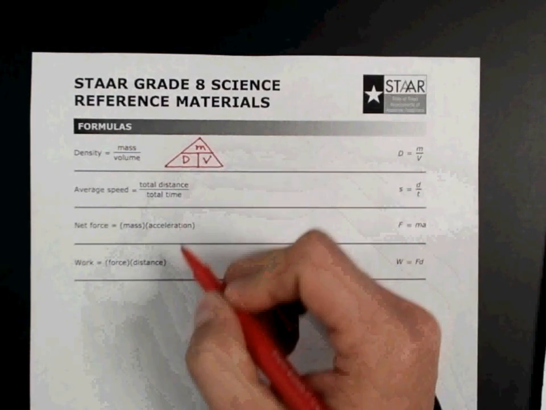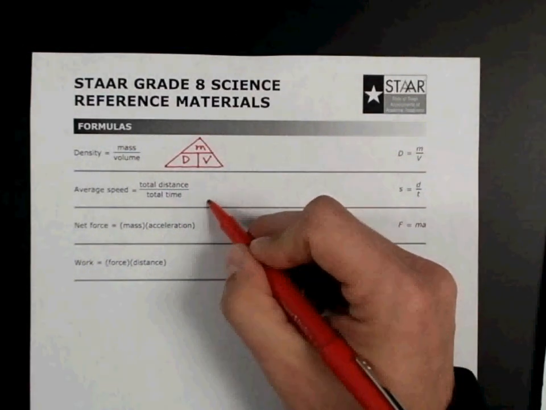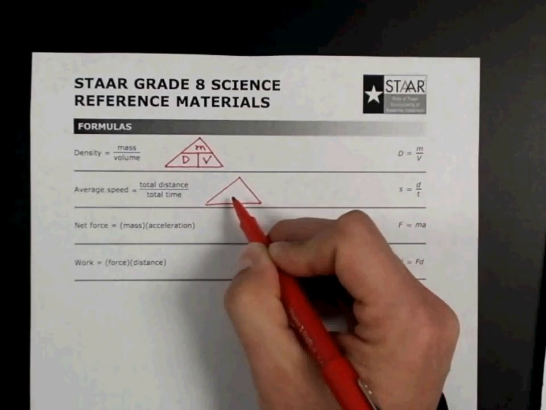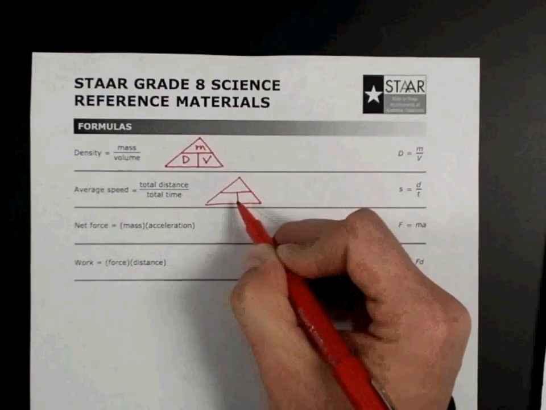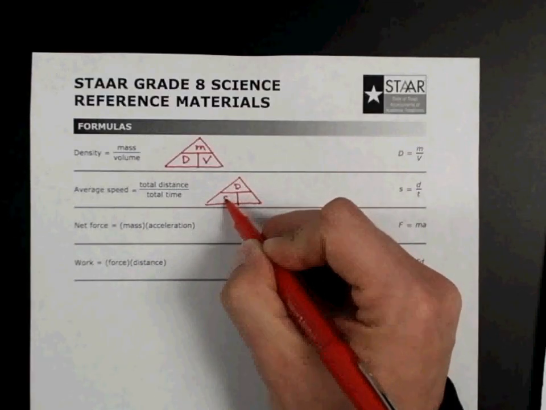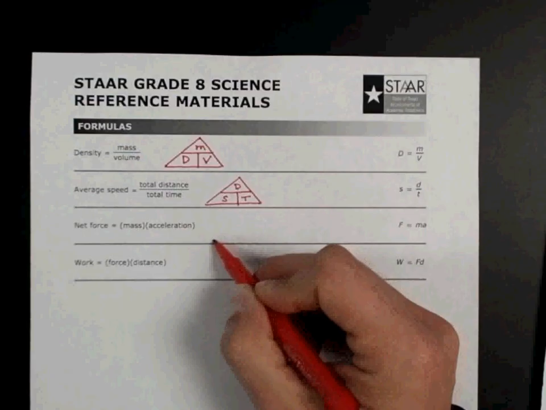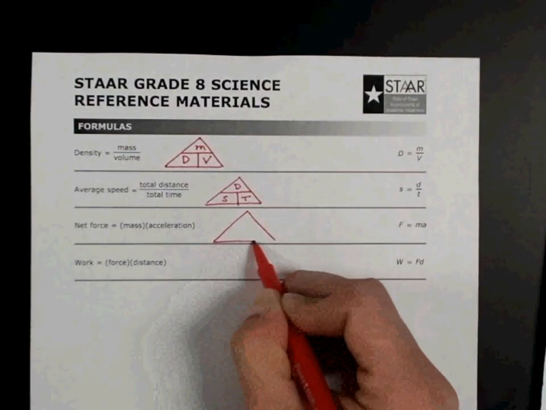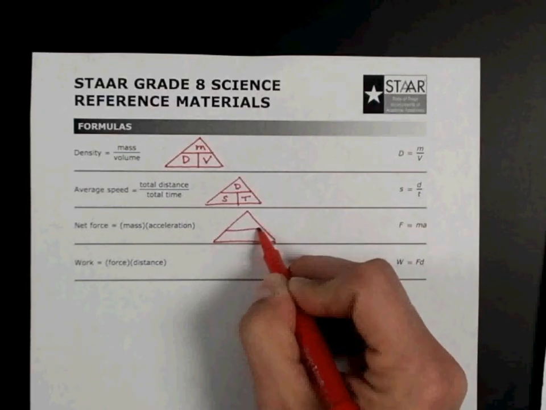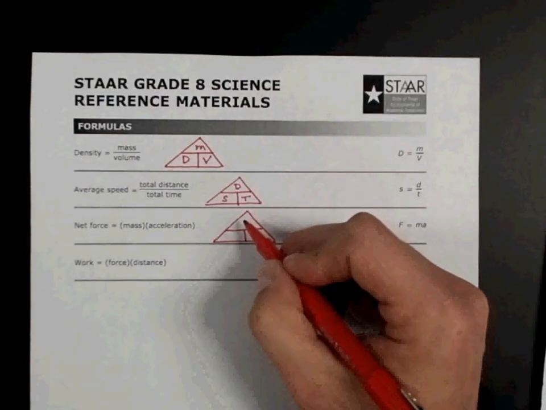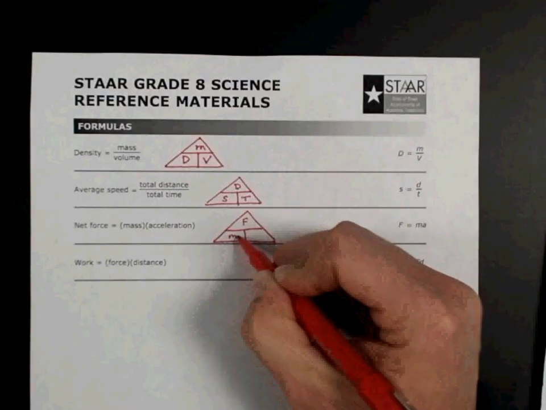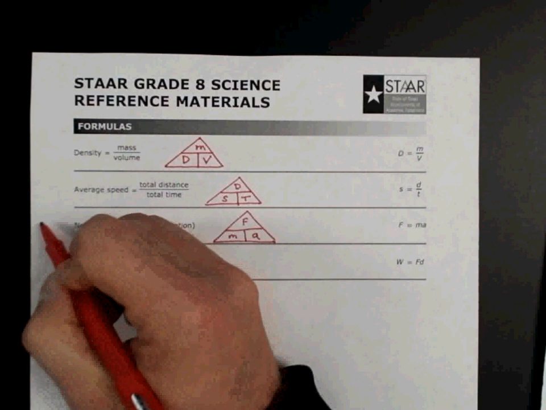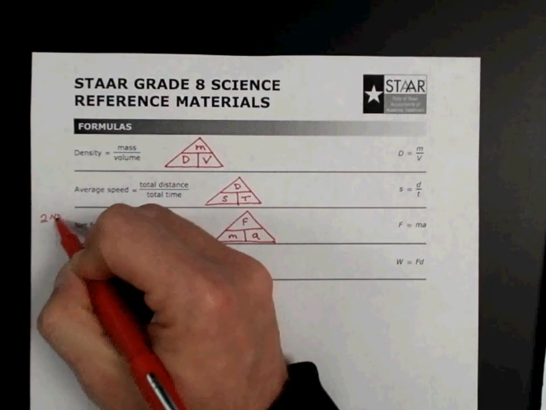We'll move on down to the average speed triangle. This is going to be average speed equals total distance divided by total time. And then we also have the net force, which is mass times acceleration, also Newton's second law. So off to the left here, or to the right, whatever you want to do, I'm going to write Newton's second law, just to put it in my memory. Or just write second law and maybe just fine.